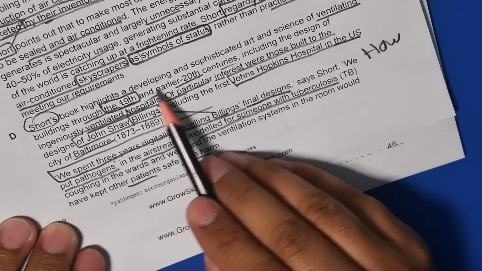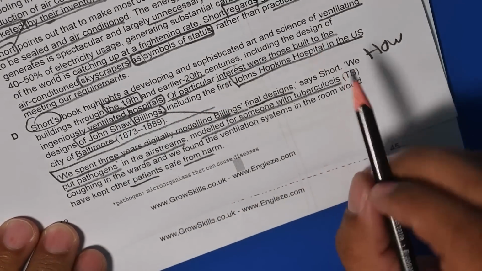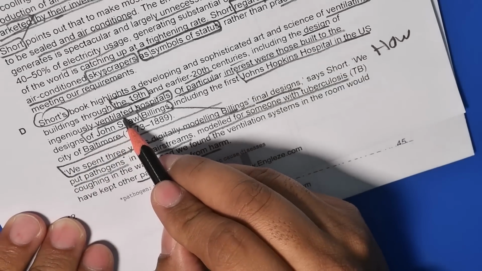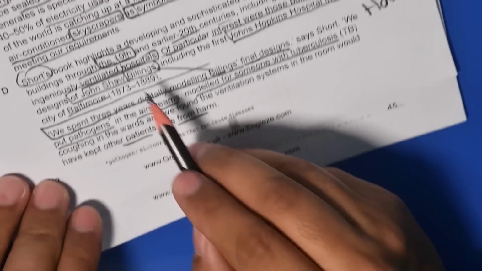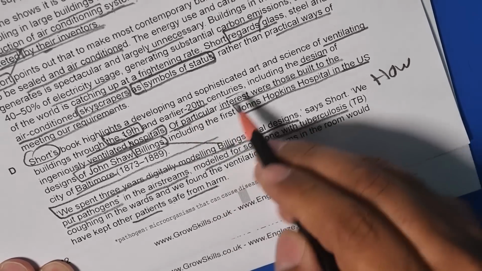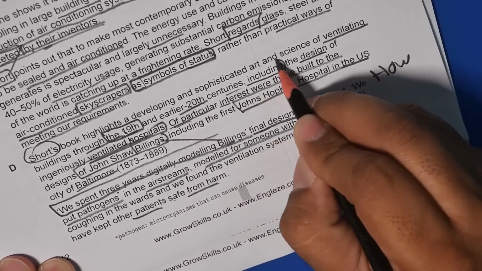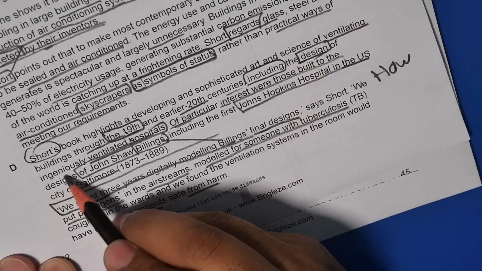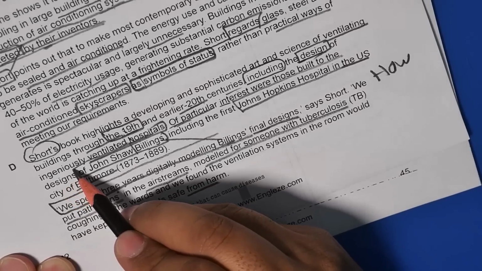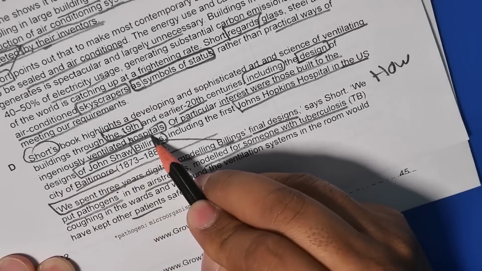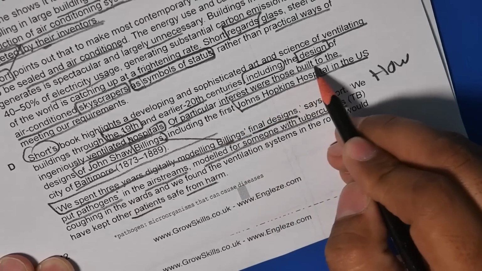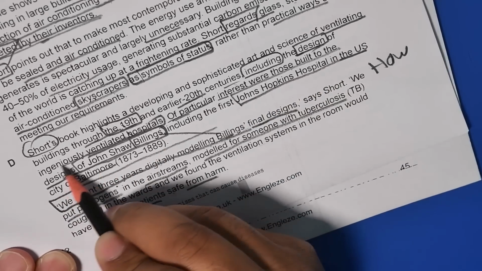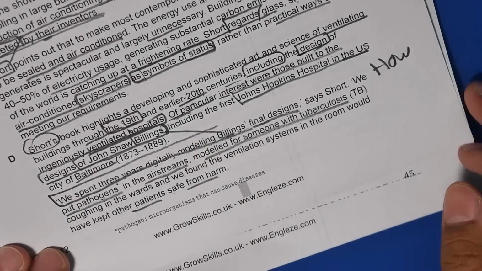It's here, 19th century, earlier century, including the design of ingeniously ventilated hospitals. They say the 19th and earlier 20th centuries, including what? Including the design of ingeniously ventilated hospitals, of particular interest were those built to the designs of John Shaw Billings.